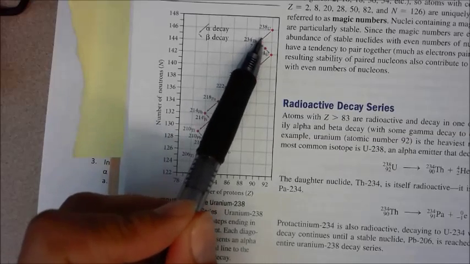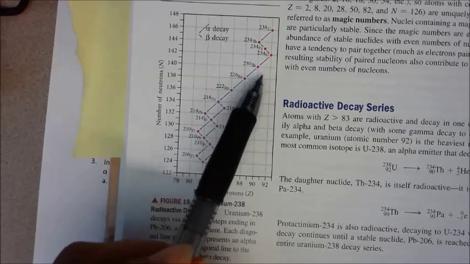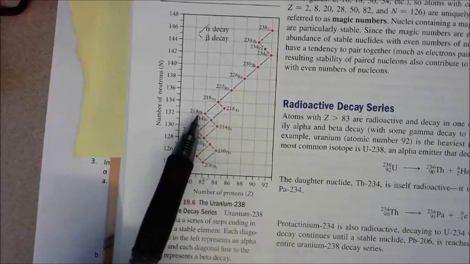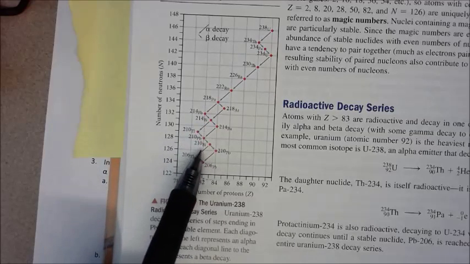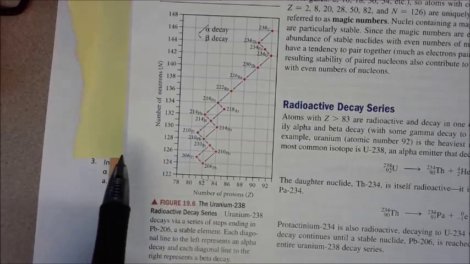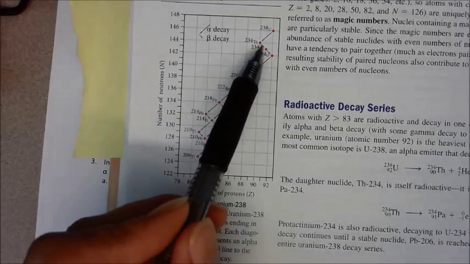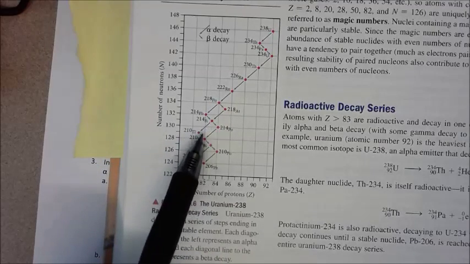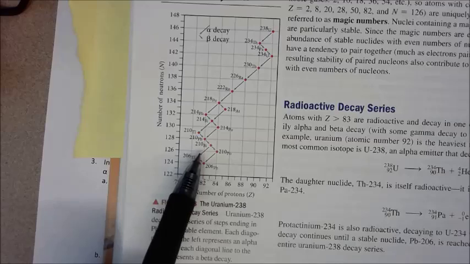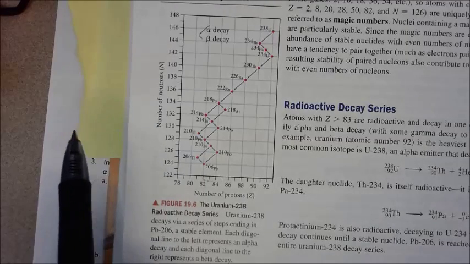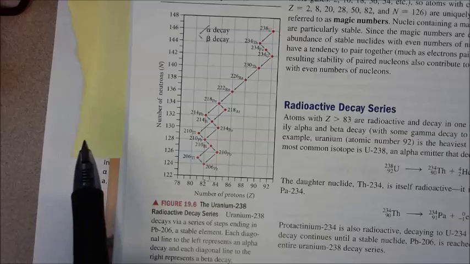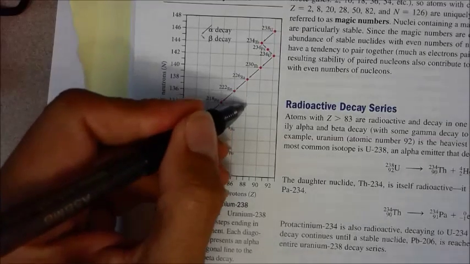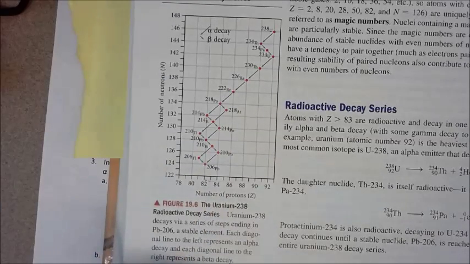So if we count this all up, the number of alpha decays we need net are 1, 2, 3, 4, 5. Either one of those is 6, either one of those is 7, either one of those is 8. So 8 alpha and 1, 2, 3, 4, 5, 6 beta decays. Notice there are no neutrons in this path. A neutron would be displayed by a single line going straight down. There are no marks like that.